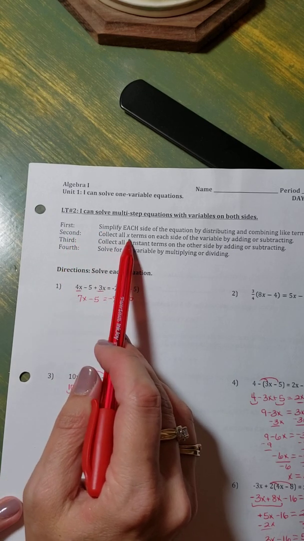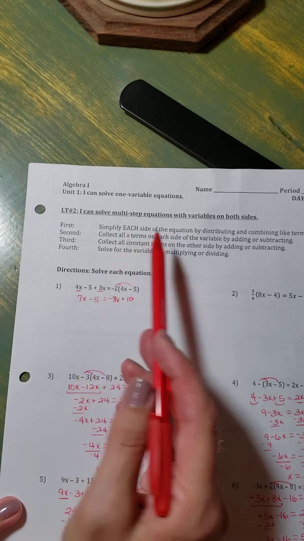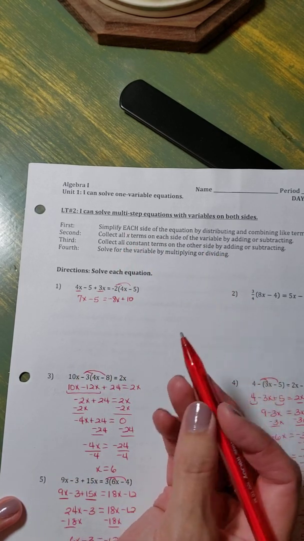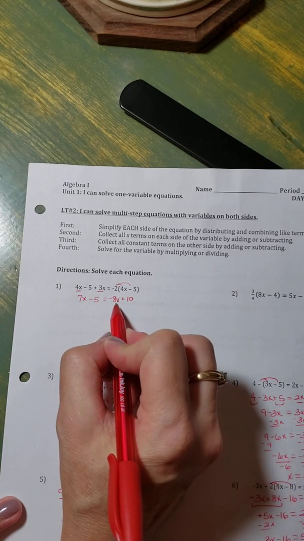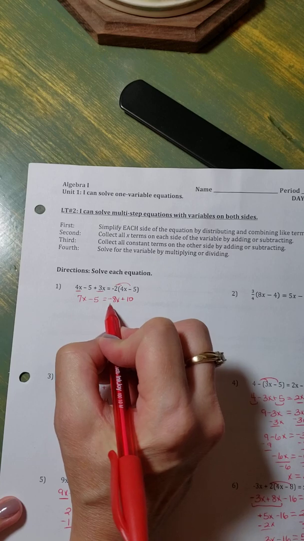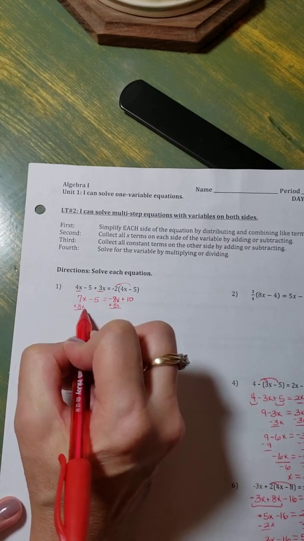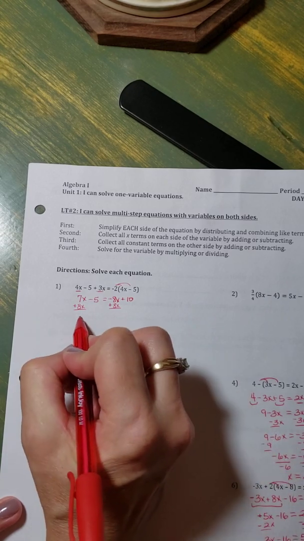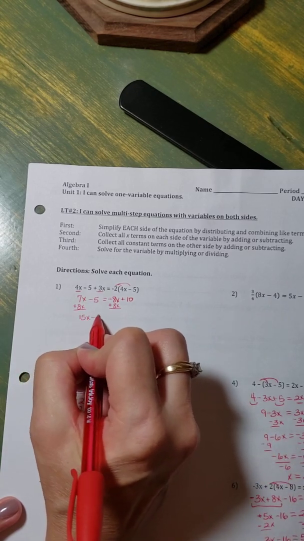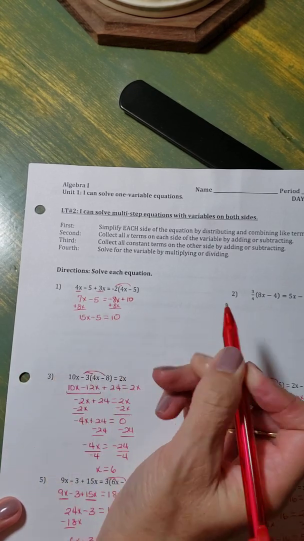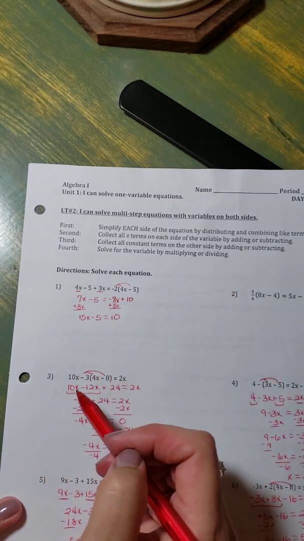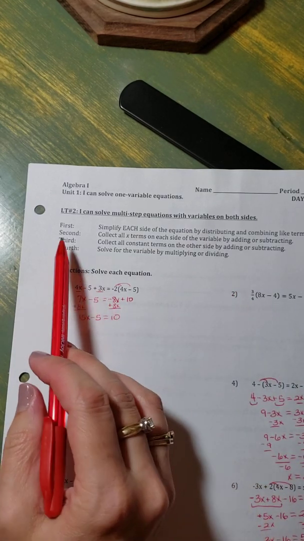Second, we want to move all our x's to the same side of the equal sign. I'm going to move all my x's to the left-hand side. So this 8x needs to move. Since it's negative, I'll use the opposite of it and add 8x over, making sure I line it up with my other x term. So that gives me 15x minus 5 equals 10. We're done with the second step.